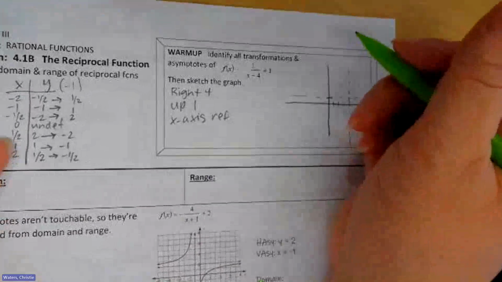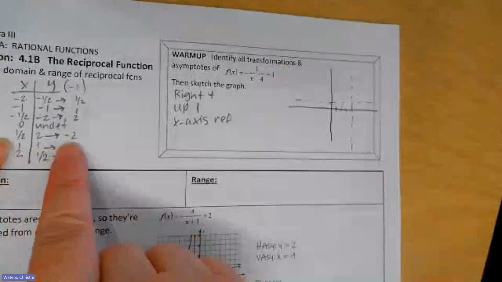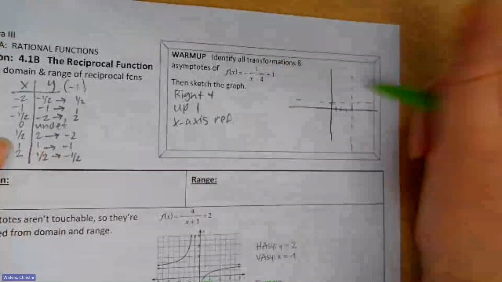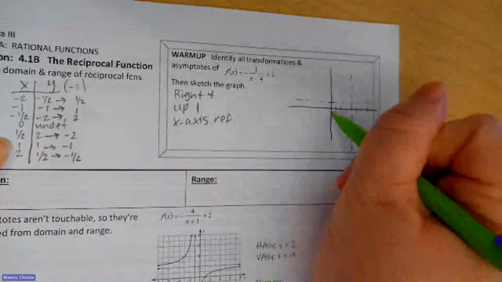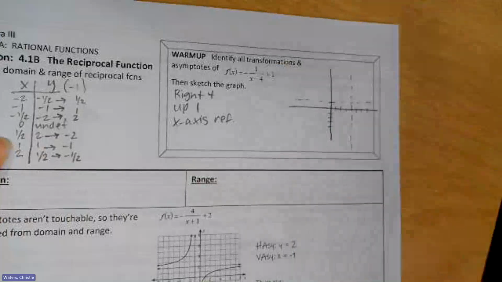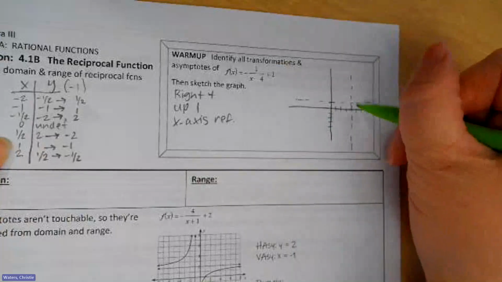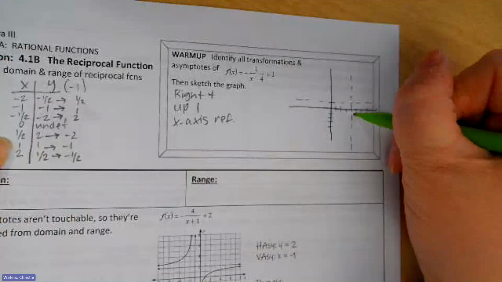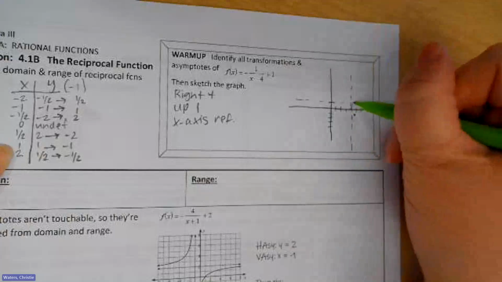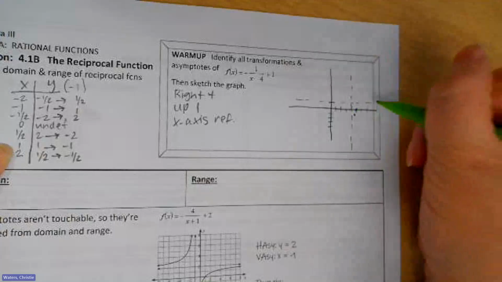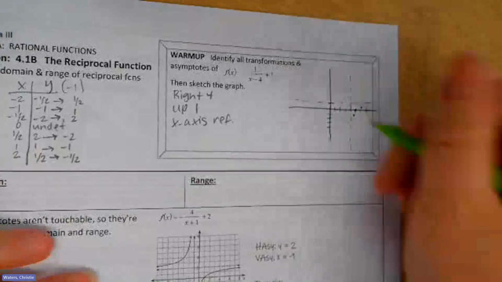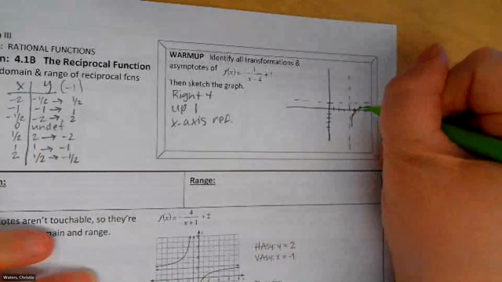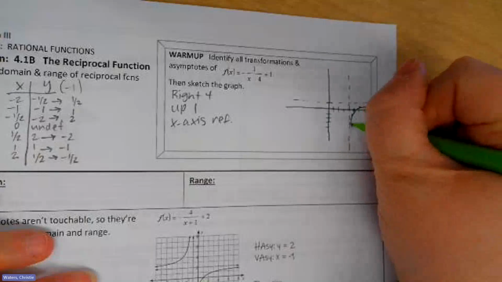So I always start with the positive. So we're going to go right 1/2, down 2. So from here, we have to kind of guesstimate these. Okay. So right 1/2, down 2. So I'm going to say right there. Right 1, down 1. And right 2, down 1/2. So that side looks like that.